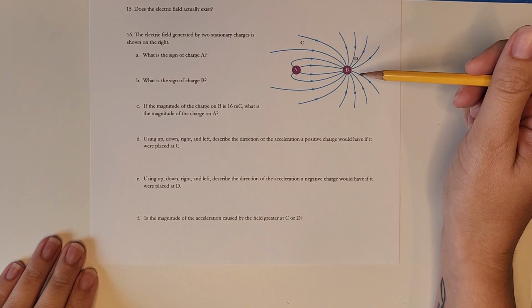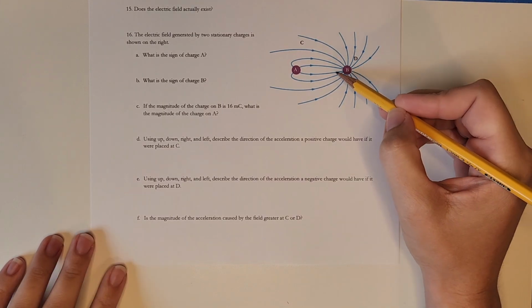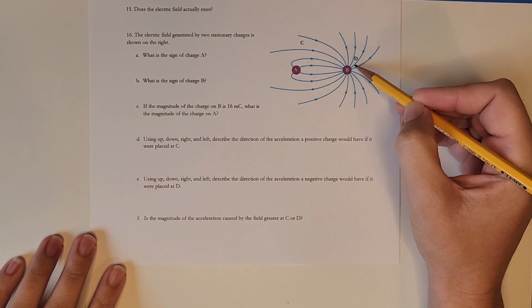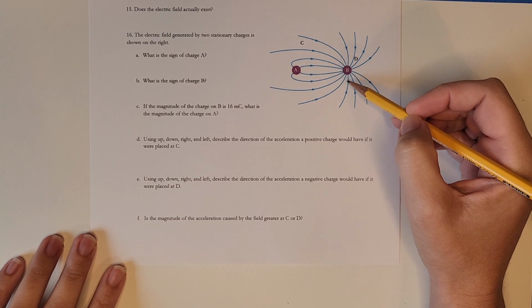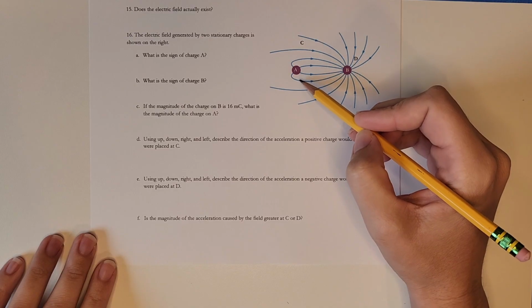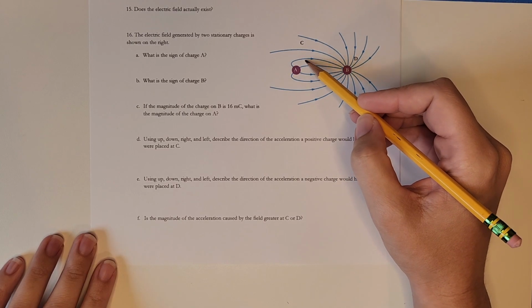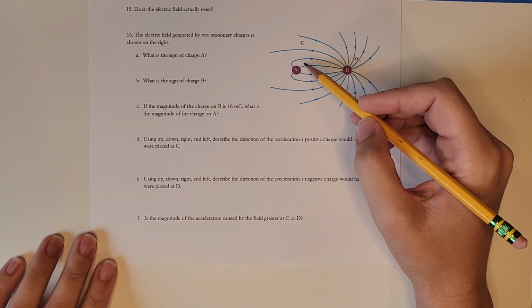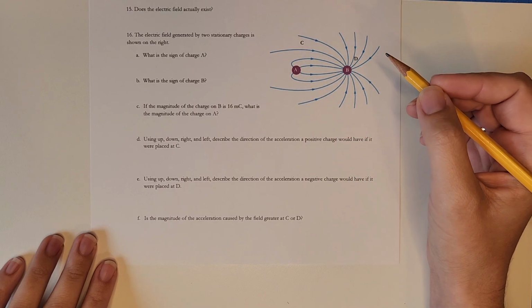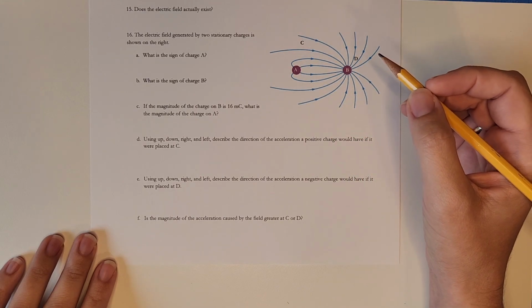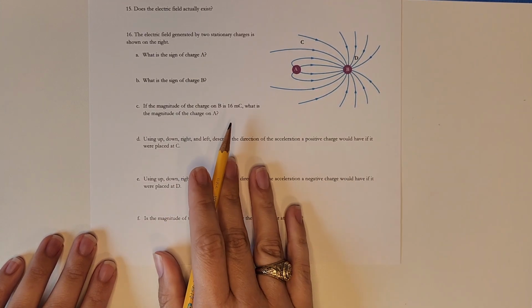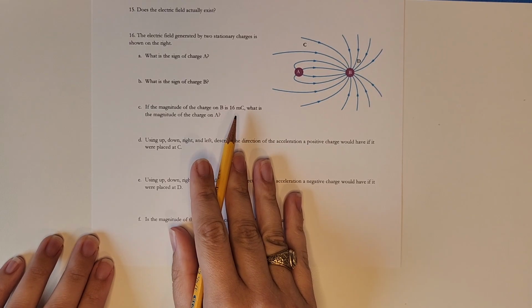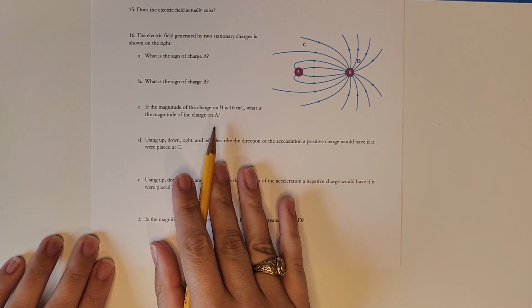For B, if you count all of these lines going into B, there are 16 lines. Going from A, there are only 4 lines. So from a magnitude perspective, the charge on A is 1/4 of what B has. So if B has 16 millicoulombs, A will have 4 millicoulombs.